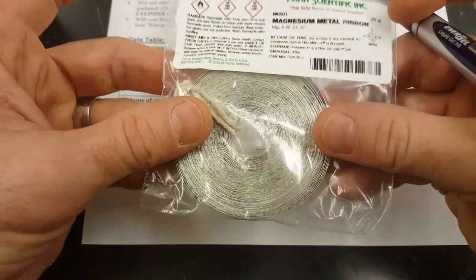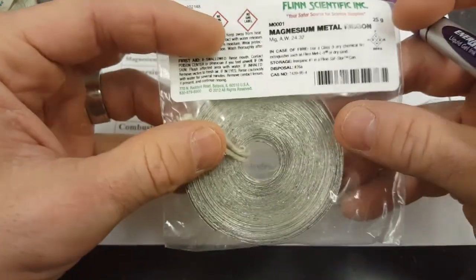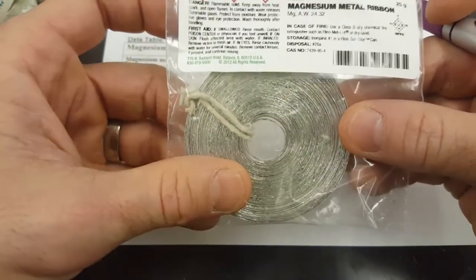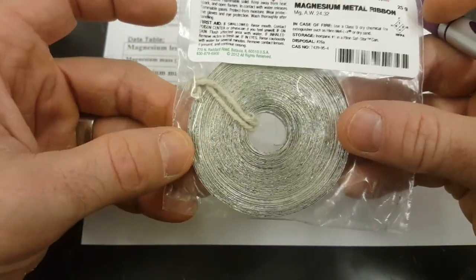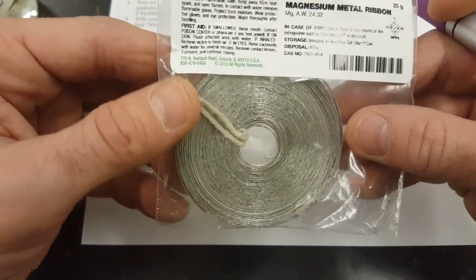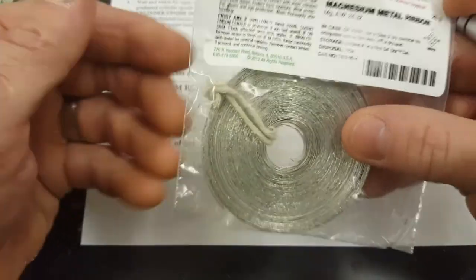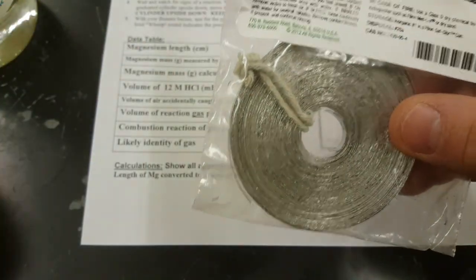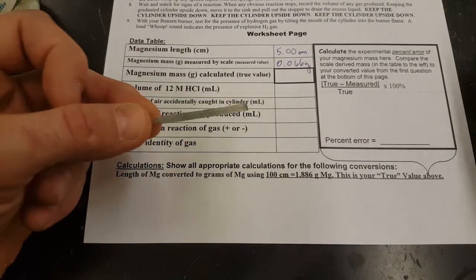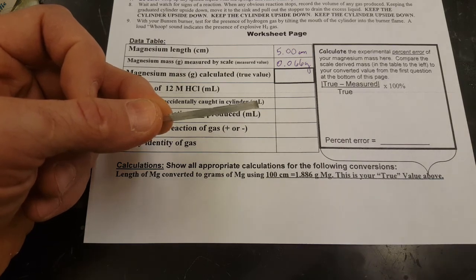All of the magnesium comes in these coils, and their masses per 100 centimeters we find by cutting a few different 100.00 centimeter lengths and then putting that coil on a scale. And from that ratio, we can compare a calculated mass to the scale mass and find out, well, how wrong is our scale?